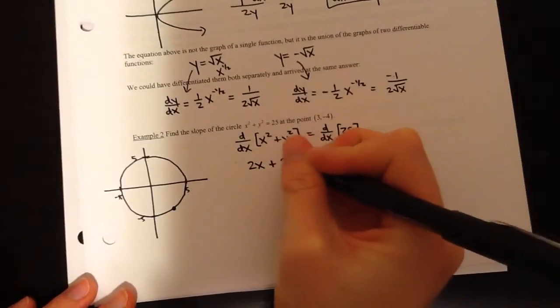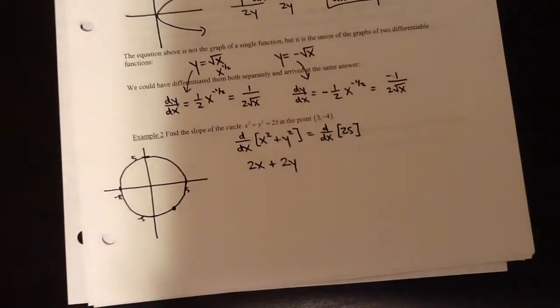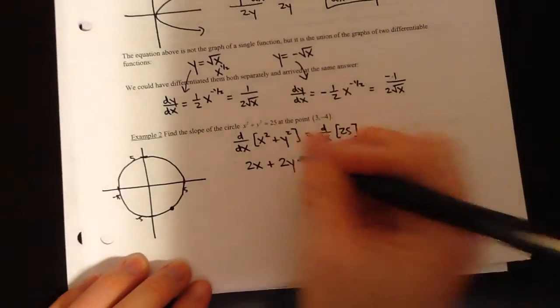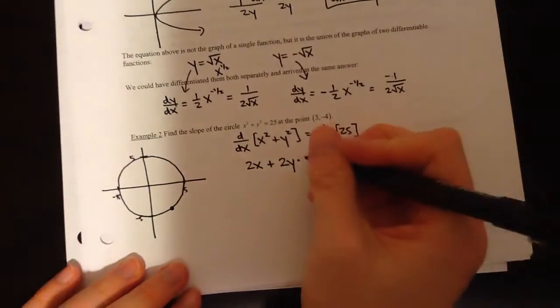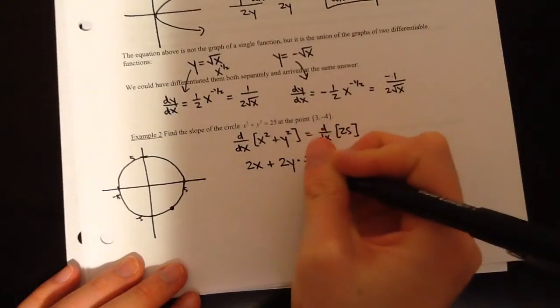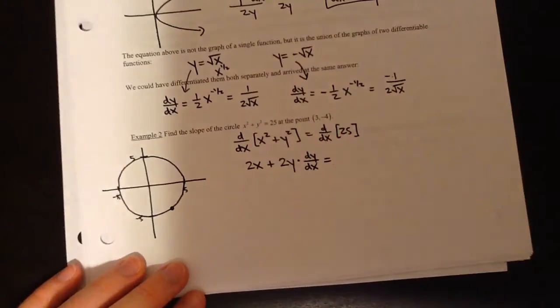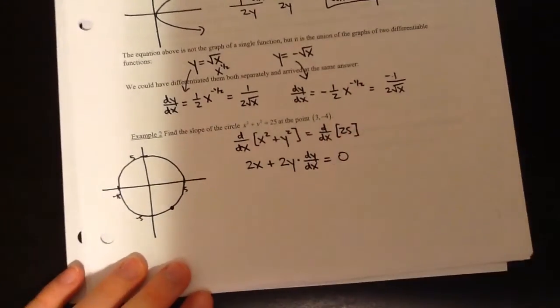The 2 comes out front. My power on y, the nested function, drops down to a 1. And then I multiply by the derivative of y, which is dy by dx. And then equals the derivative of 25 is 0 because 25 is a constant.